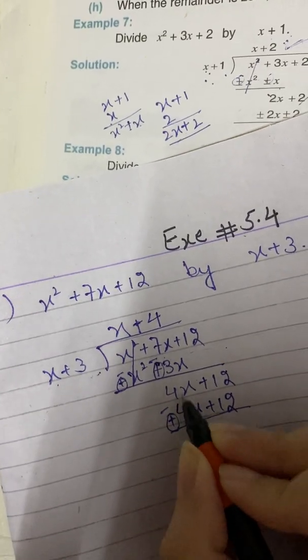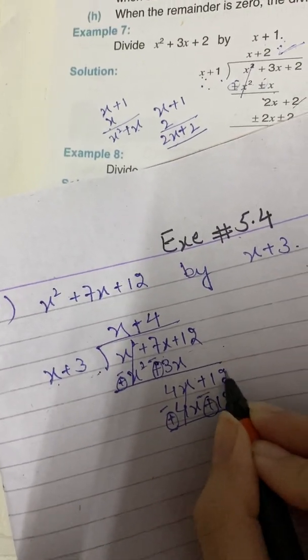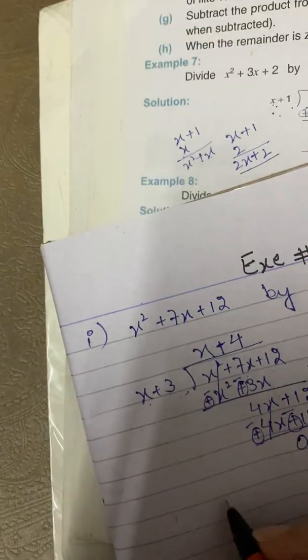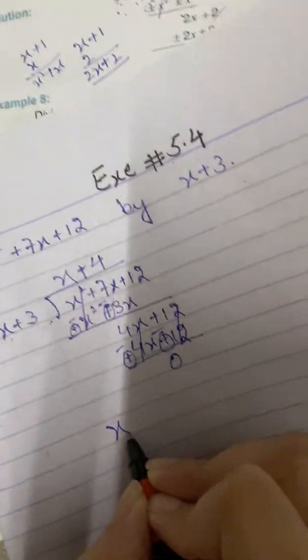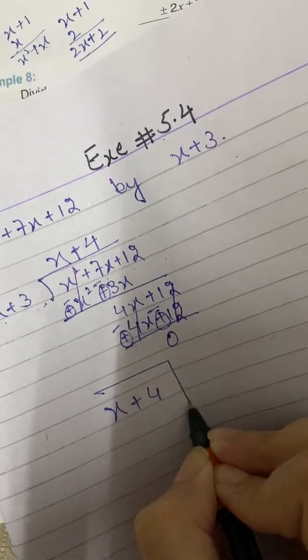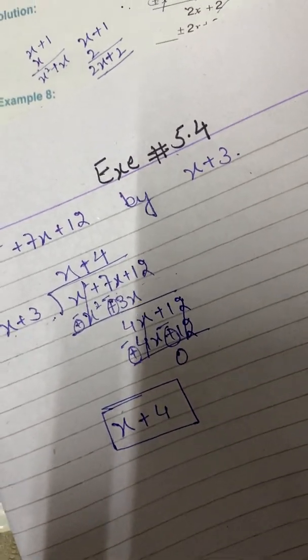Now we will change the signs, it will be 0. So the remainder is 0. So your answer is x plus 4. Clear? All right, come to the question number.